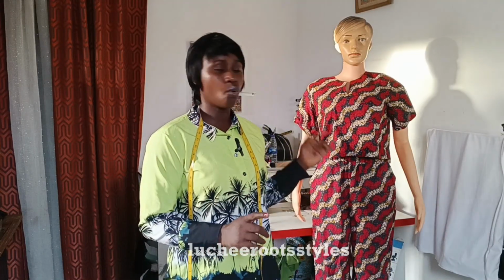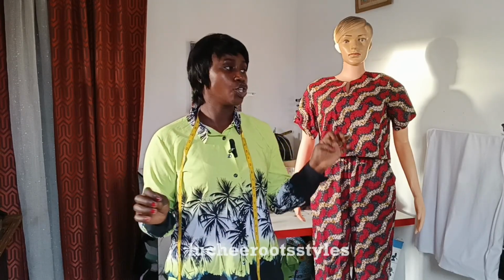Now I'll go over it again. The first things you need for your trouser measurement are your waist circumference, your hip circumference, your crotch measurement, your lap, your waist to hip, your waist to above knee, your above knee circumference, your ankle, and then your trouser length. These are the 9 measurements you'll be needing when taking your trouser measurement. Now let's dive into how to take these measurements accurately.